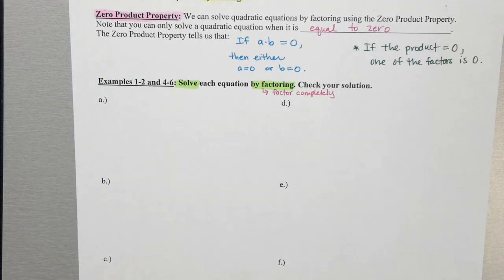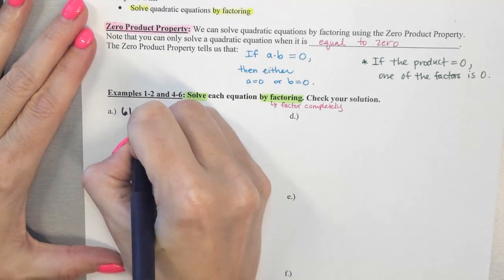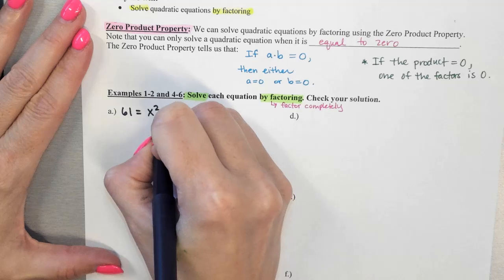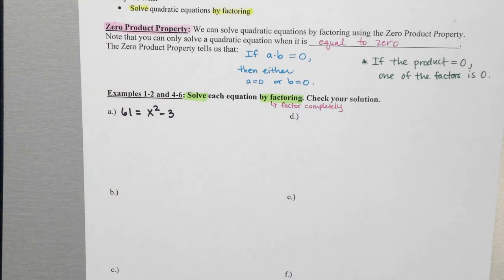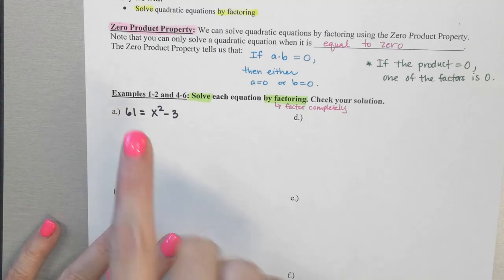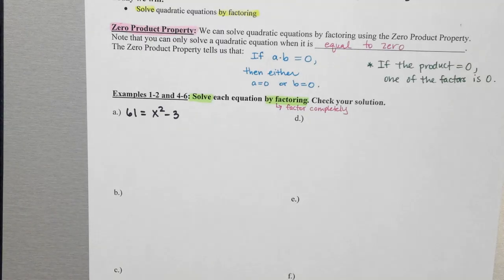All right, and then we are going to start with an equation. Up until this point, we didn't have equations, we had expressions. Now that we have an equation, we're going to be solving for x. For part A, we have 61 is equal to x squared minus 3. If this just said to solve, we'd add over 3 and take the square root, plus or minus. But it says by factoring, so our steps are going to be a little bit different.